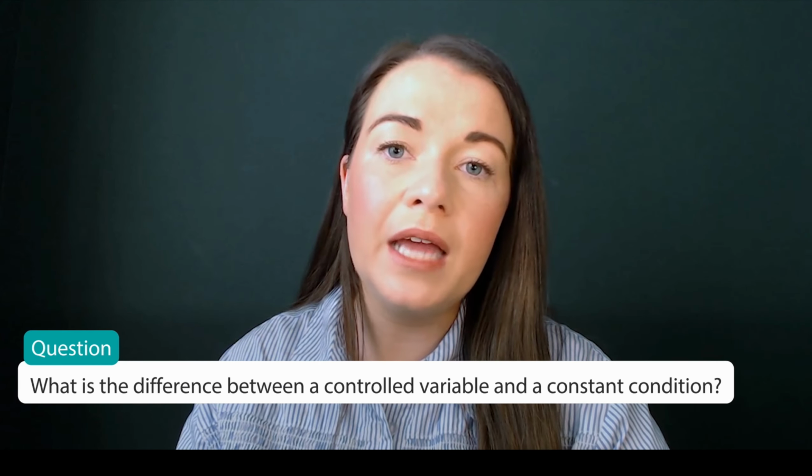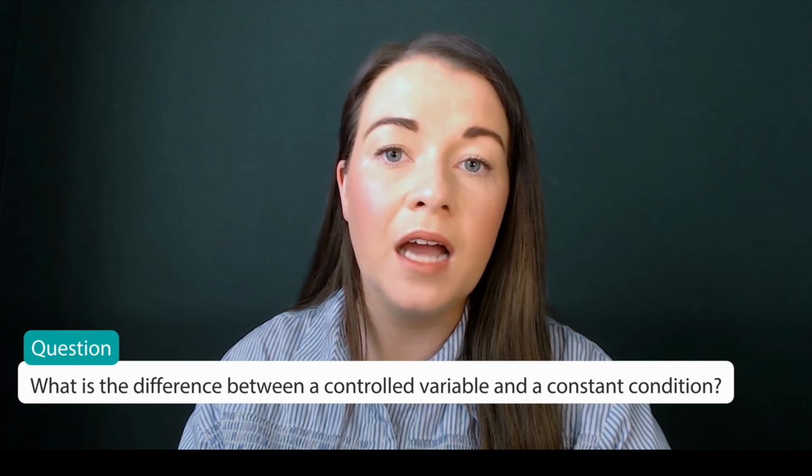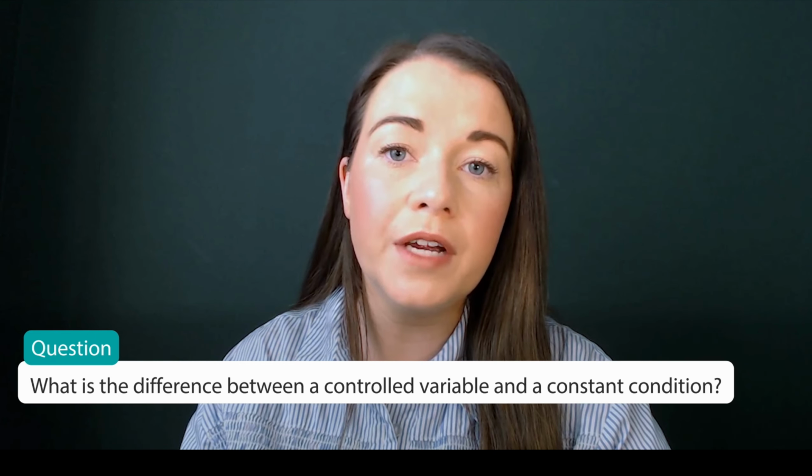The difference between a controlled variable and a constant condition is that a controlled variable is something you deliberately keep the same. A constant condition is more of an environmental factor that stays stable but still needs to be acknowledged. So you're not consciously keeping it the same, it is going to remain the same regardless.